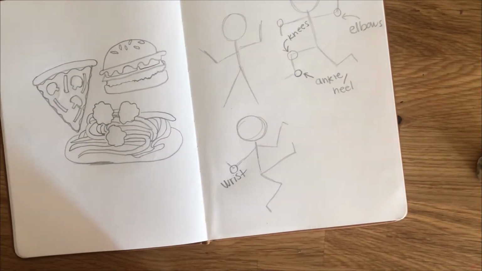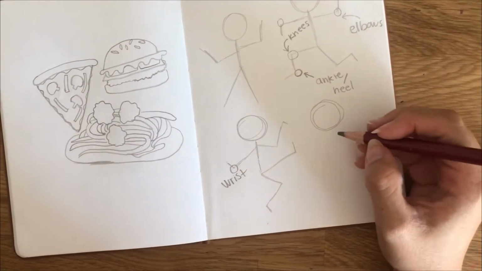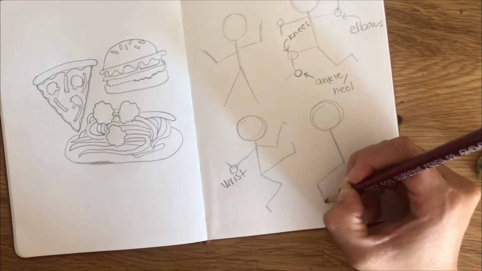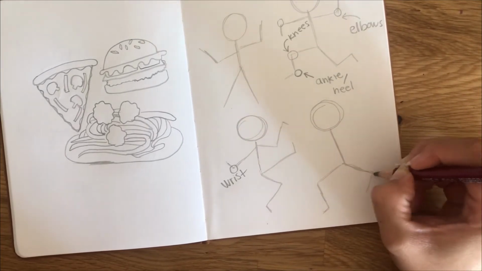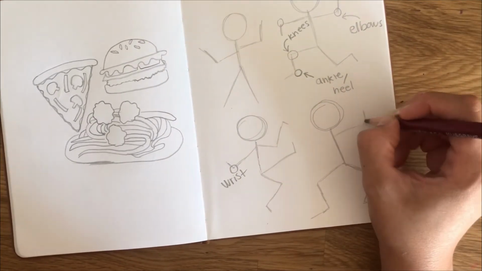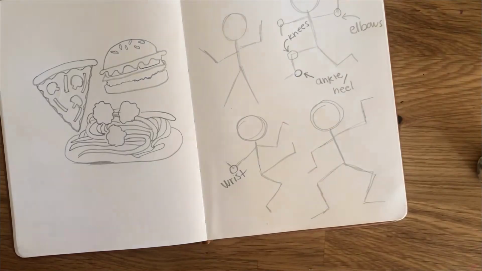Try practicing different movements in your sketchbook. It helps if you try to imagine they are dancing. Another tip is to stand in front of the mirror and make movements with your own body and observe the placement of your body and your joints.